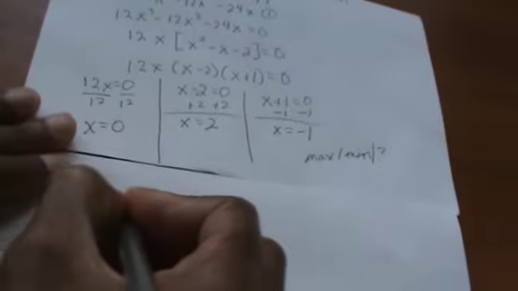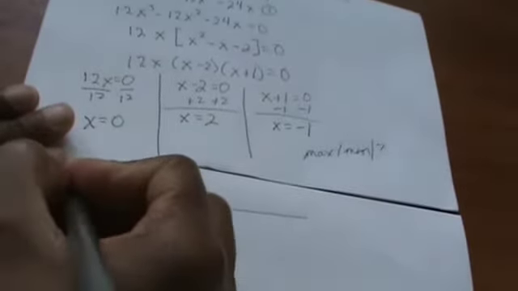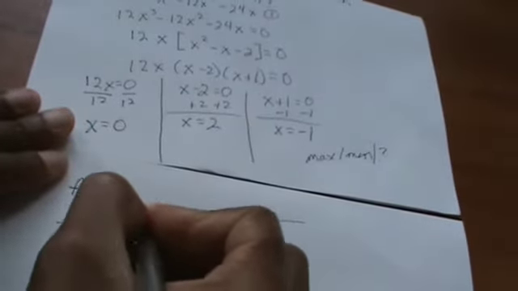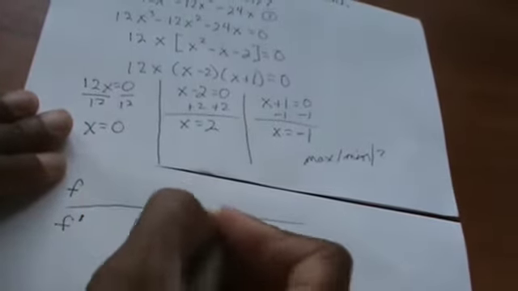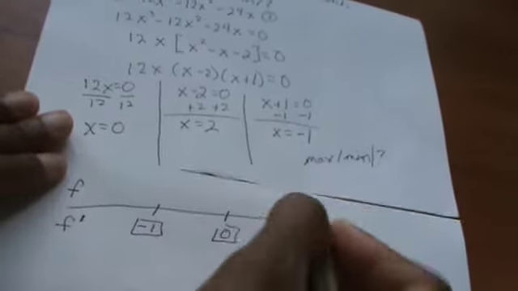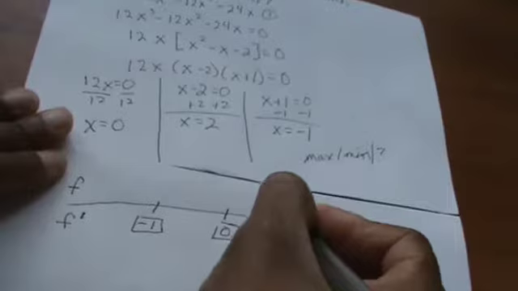I'm going to create a number line, and I'm going to use what's called the first derivative test. All right, at the bottom, I'm going to put f prime, and I'm going to try to see if that can tell me what f looks like. All right, I'm going to put these numbers right on here. So -1, that'll be 1. Let's do 0 here. And then also we like to check what happens at 2.